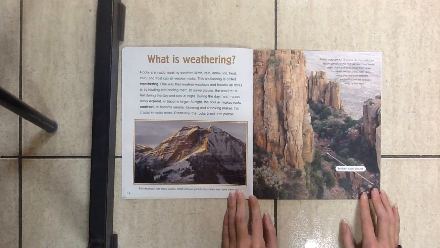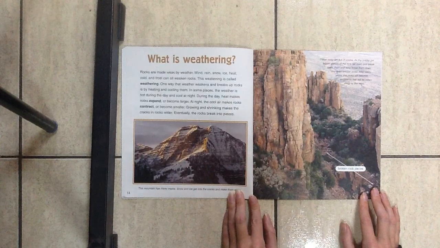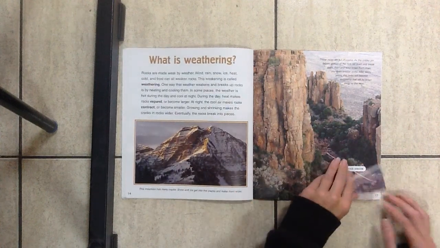During the day, heat makes rocks expand or become larger. At night, the cool air makes rocks contract or become smaller. Growing and shrinking makes the cracks in rocks wider. Eventually, the rock breaks into pieces.